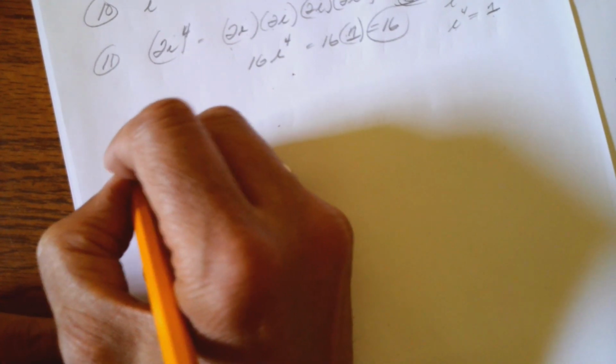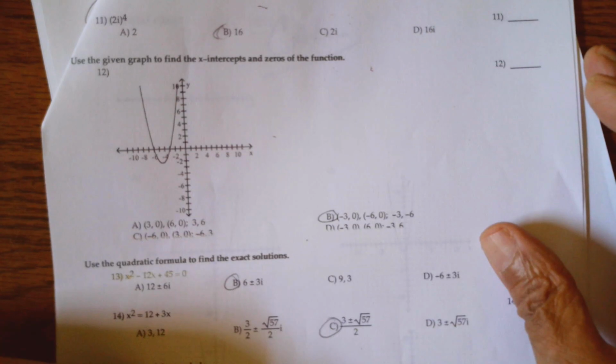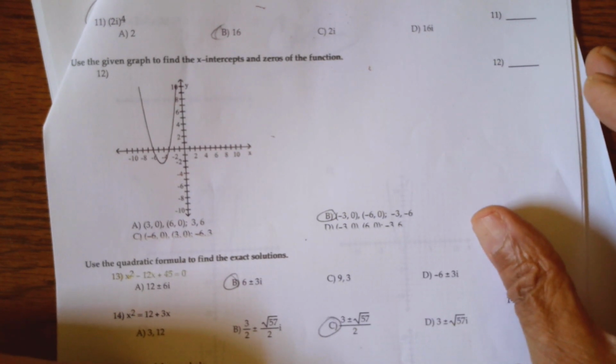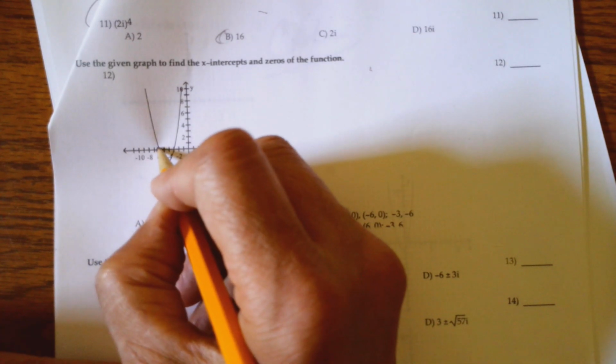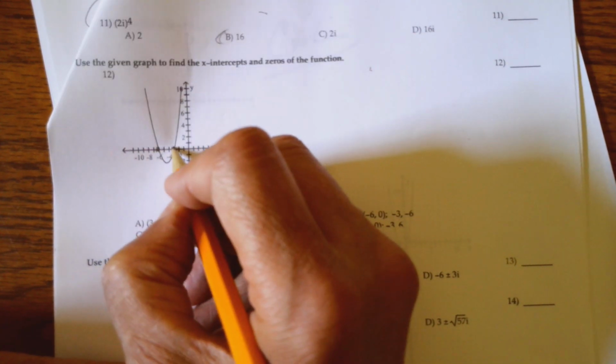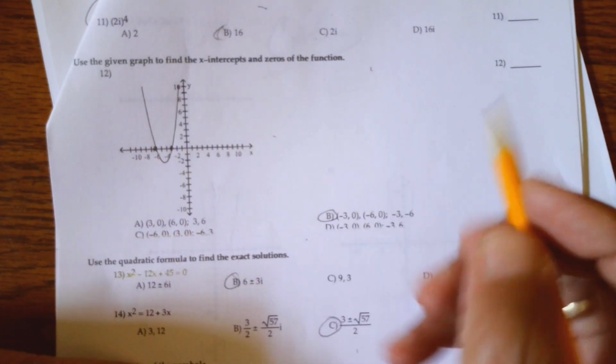Number 12. Let's see if I have the graph. He's asking me for the x-intercepts and zeros. They're kind of one and the same here. I've got a 0 at -6, and I got another 0 at -3.